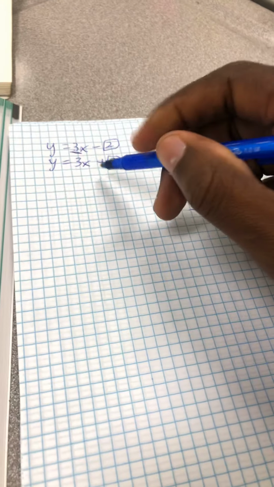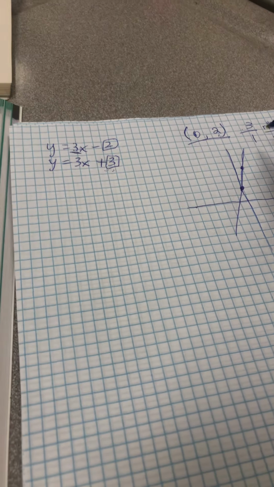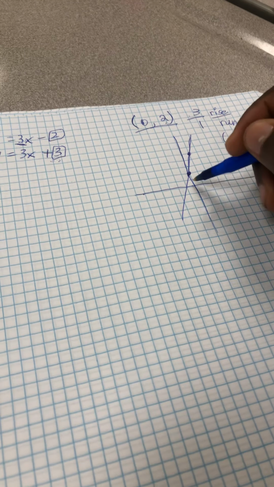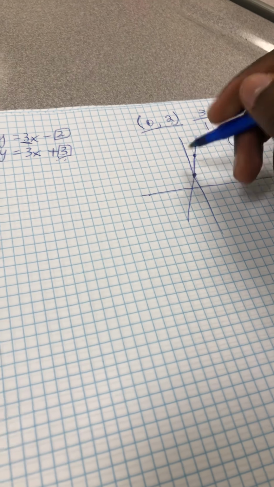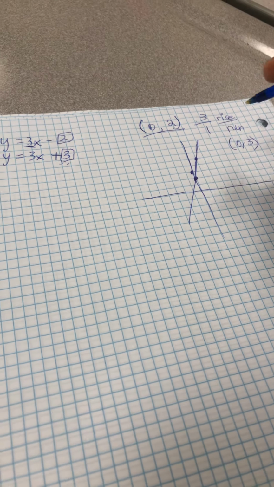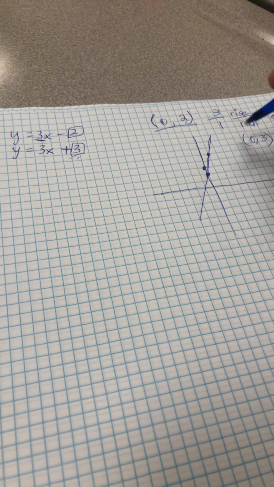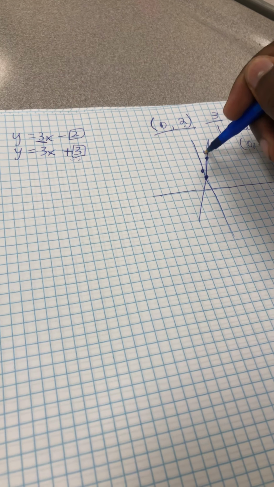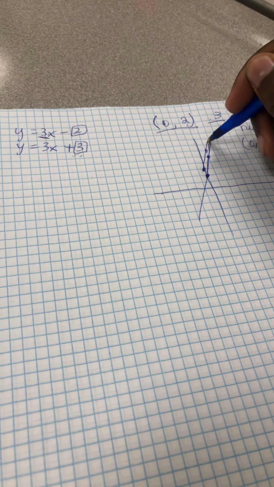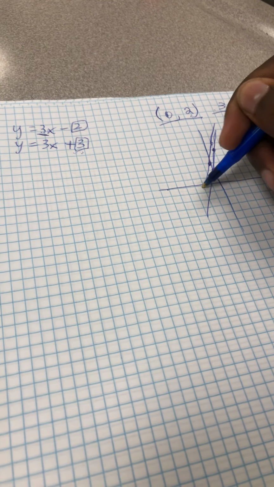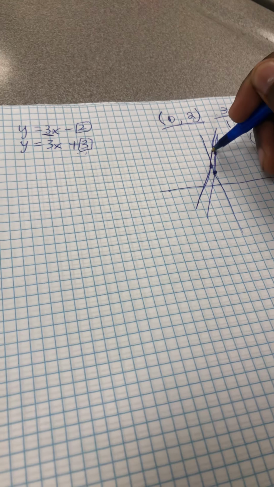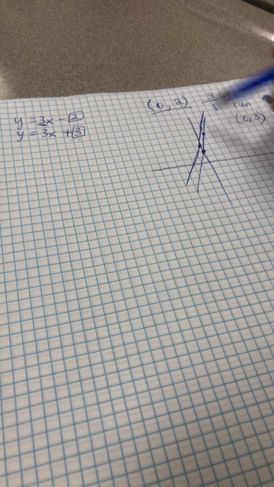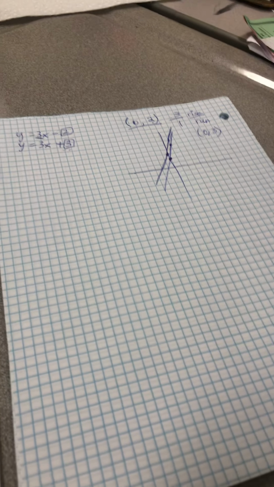So I need to do the same thing for my second equation. My y-intercept is 3, so I know it's going to be 0, 3. That's going to be my first point. 0, 1, 2, 3. And then my slope is 3 again, so I'm going to go up 3 times. 1, 2, 3. Go to the right 1 time. So my second line is going to be right here. Now, they're really close, but they're never going to touch each other because they're two parallel lines, okay? So because they don't intersect, that's why it has no solution.